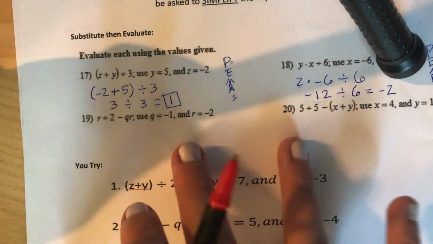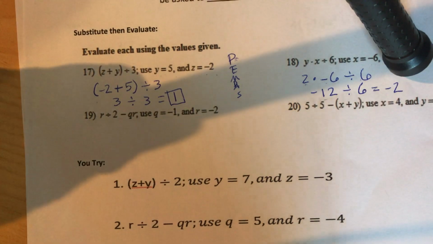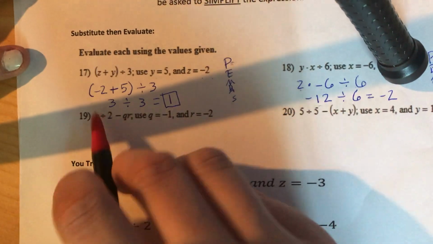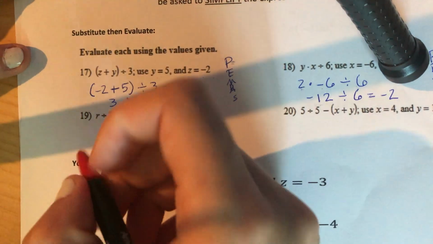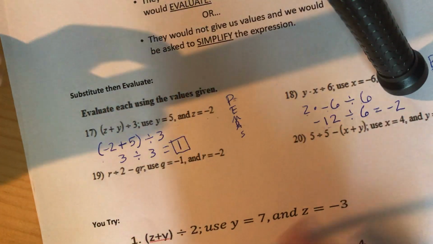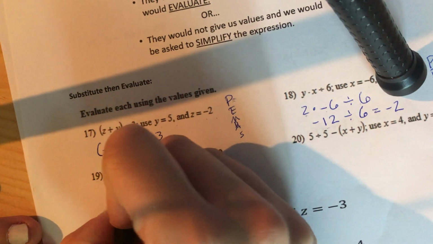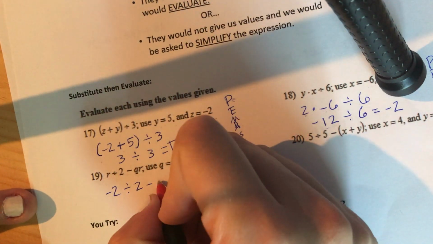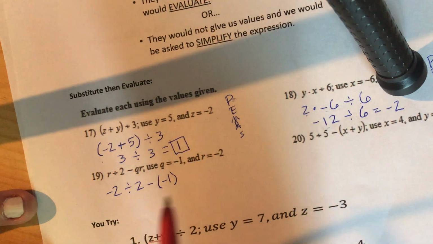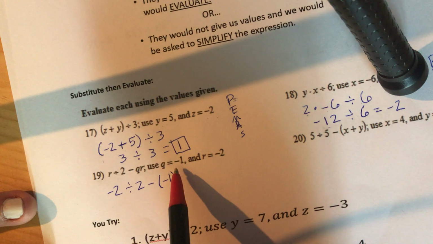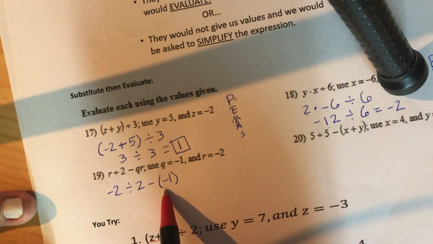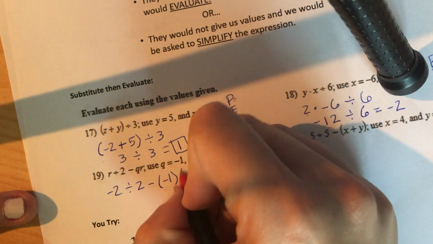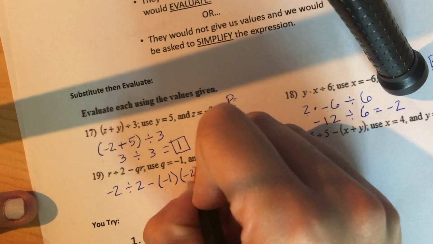All right, if you want to pause it and try these next two, you can, but we're going to go over them. All right, again, I'm going to kick out the r and plug in a -2, kick out the q, plug in a -1. So r, I'm going to plug in a -2. Keep everything else the same, minus q, which I'm going to put in parentheses. Okay, and that's something to know too. If you are plugging in a negative number, a lot of times it's good to use parentheses because you'll know you're still multiplying by a negative here. Okay, and then we're going to plug in the -2.